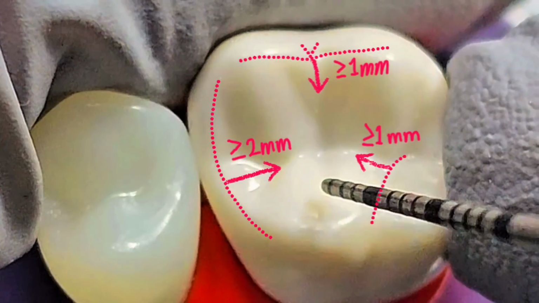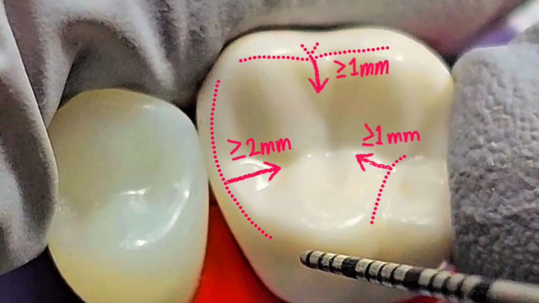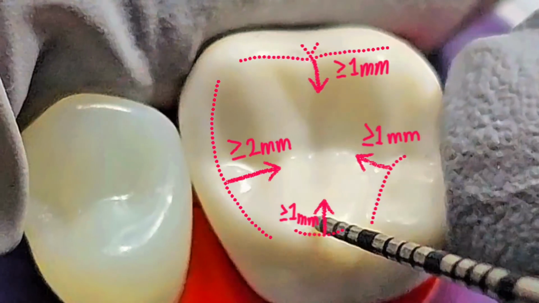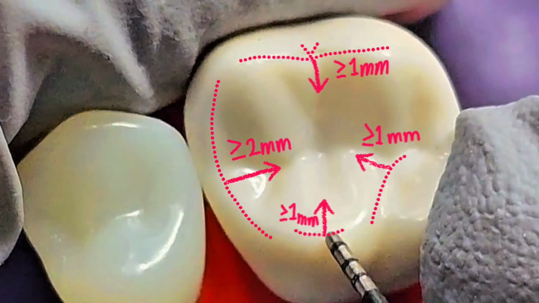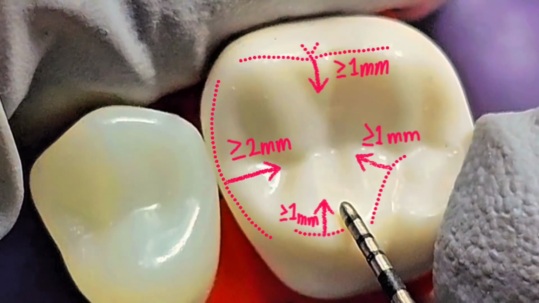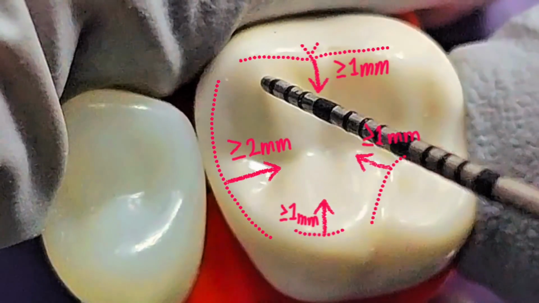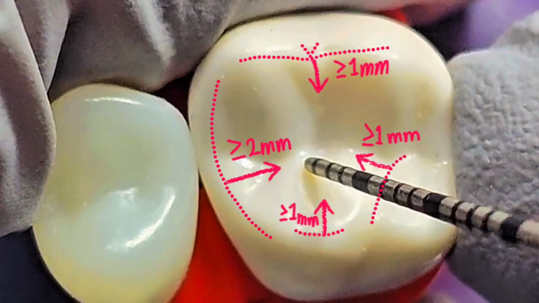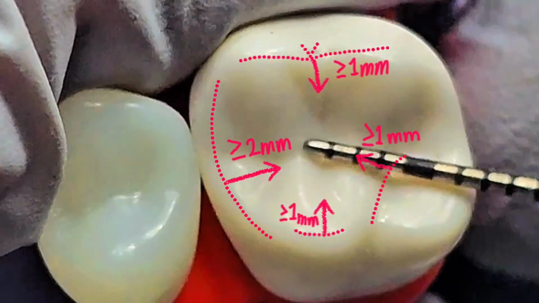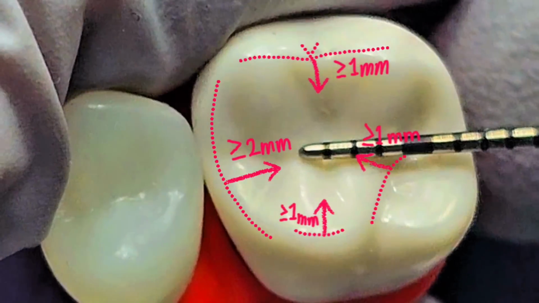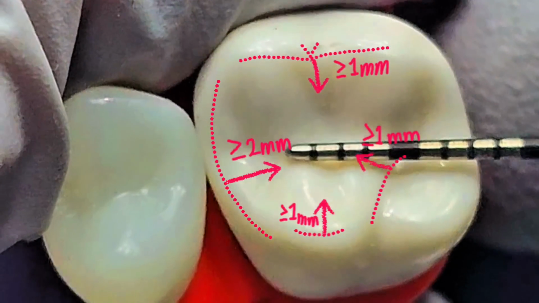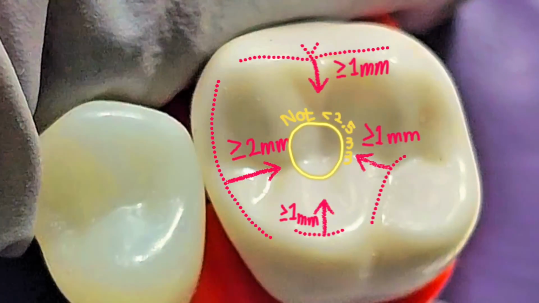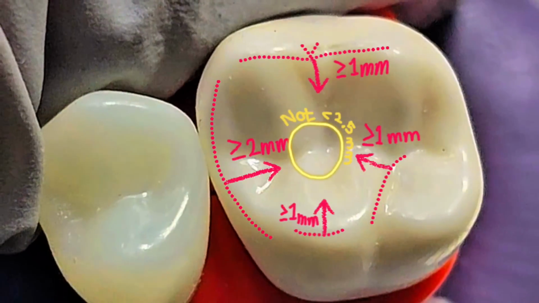And also the palatal extent of the access preparation is greater than or equal to 1 millimeter from the mesiolingual cusp tip. So if you measure from here, it is 1 millimeter or greater. That is the extent that we can give, but the preparation should not be smaller than 2.5, mesiodistally and lingual-buccally.